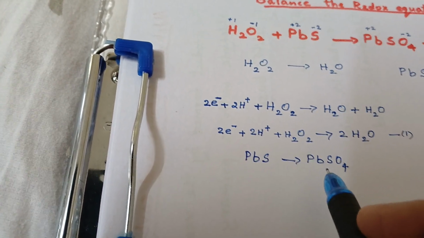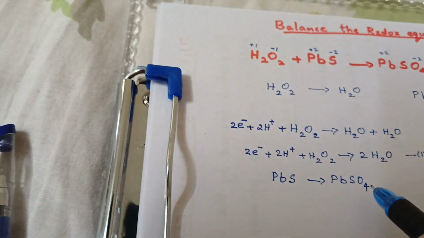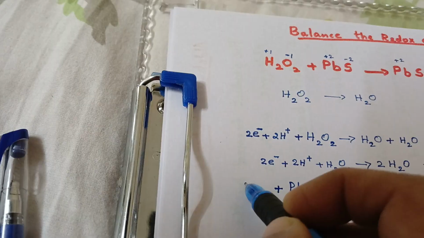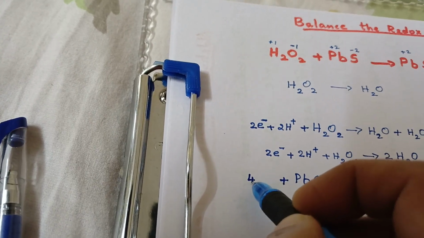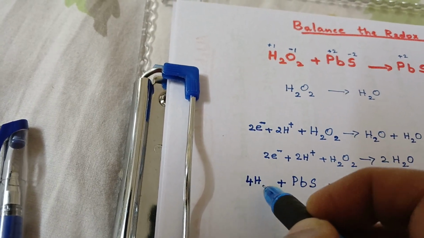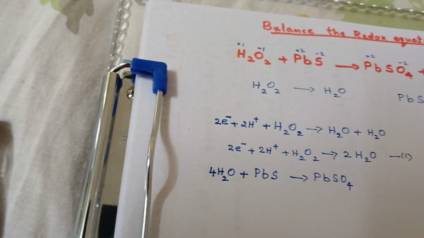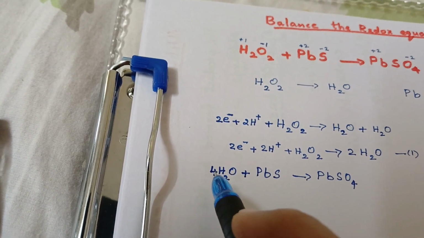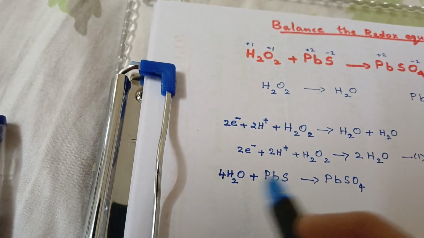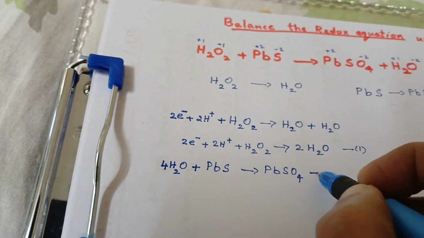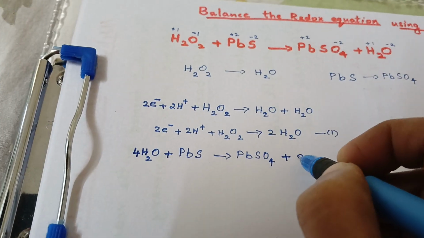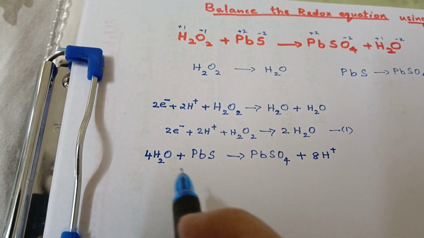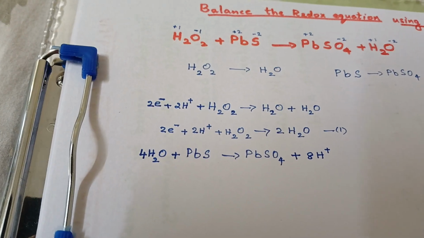Sulfur is also balanced. But on the right hand side we have 4 oxygen atoms. So how do we add more oxygen atoms? Add that many water molecules. So 4H2O we have added. Now we have added 4 oxygen atoms and 8 hydrogen atoms, and on the right hand side there is no hydrogen. So we need to add 8 H plus ions to balance the number of hydrogens. So that is also balanced now.